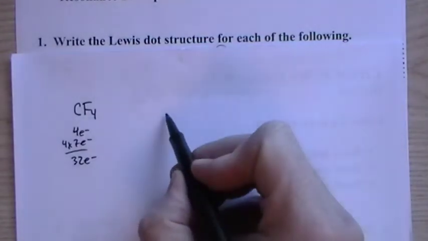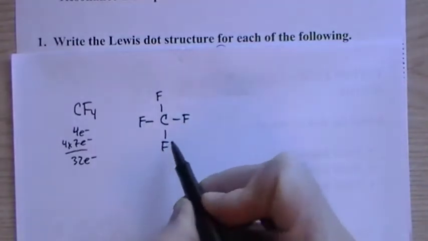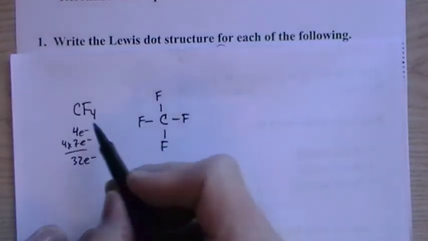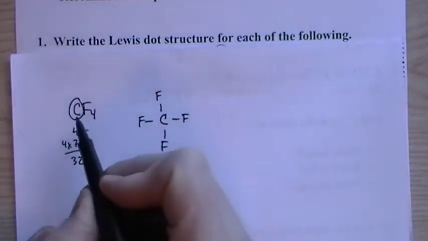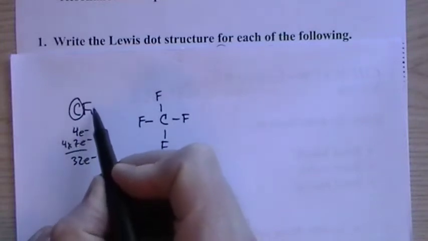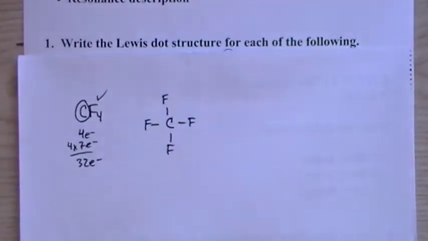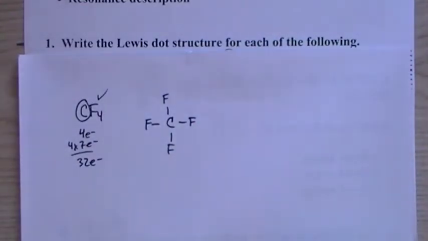So the second thing is to draw a structure with the central atom connected to the outer atoms, and that's one thing that you have to decide, which is the central atom. Well, usually the central atom is shown first. Usually it's the only one, and then it's the less electronegative. Since fluorine is the most electronegative element, anything connected to it is going to be less electronegative. Fluorine can only form one bond, and so it's always on the outside. So we got a ton of things telling us carbon is the central atom here.